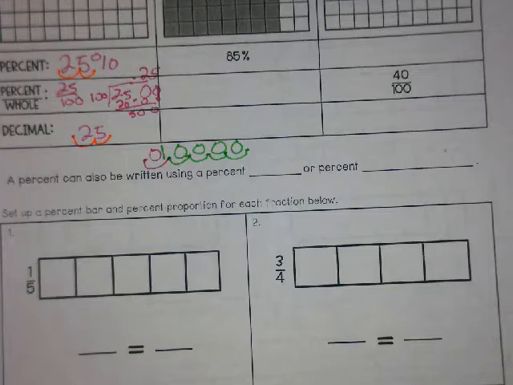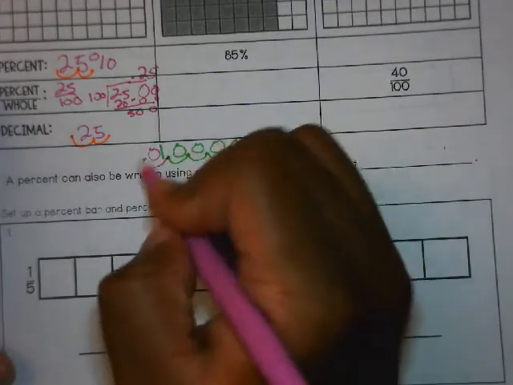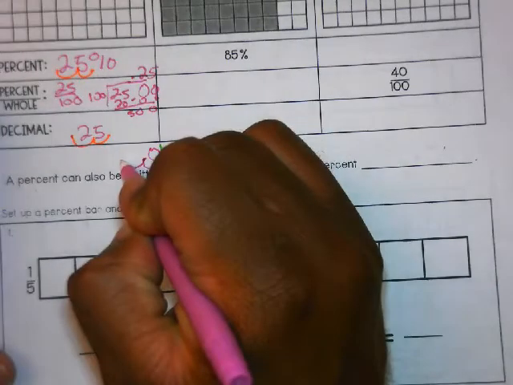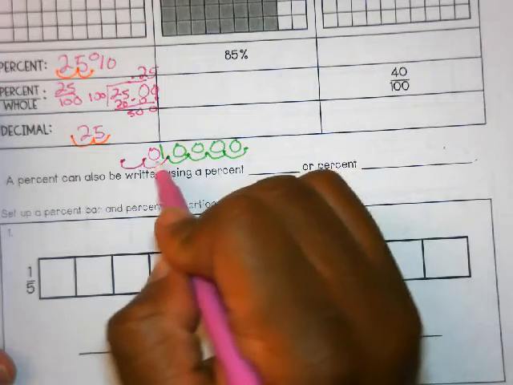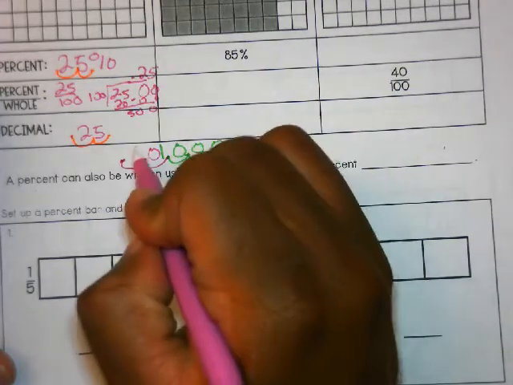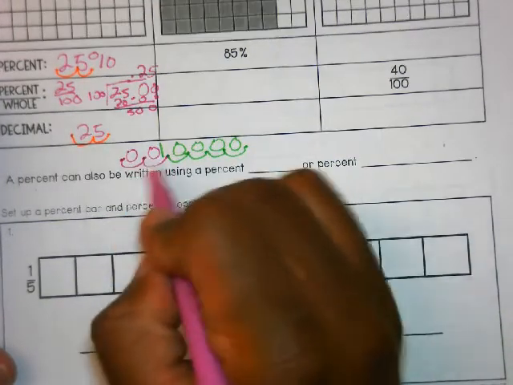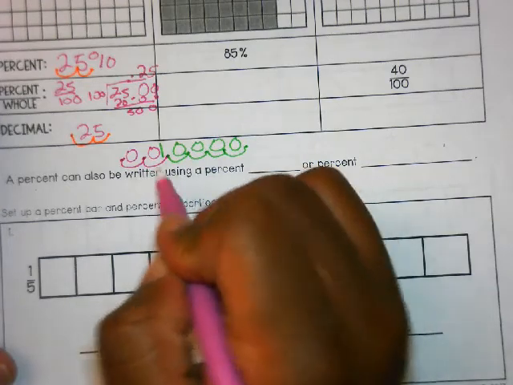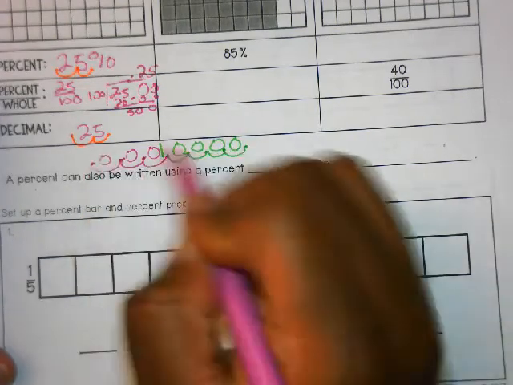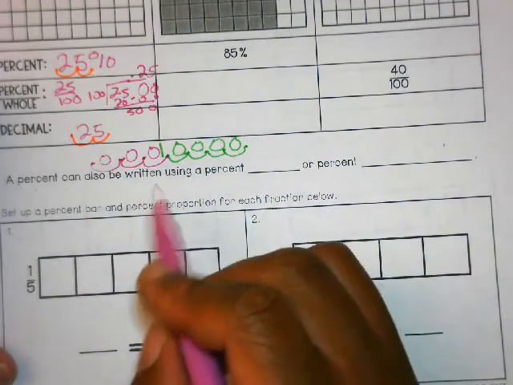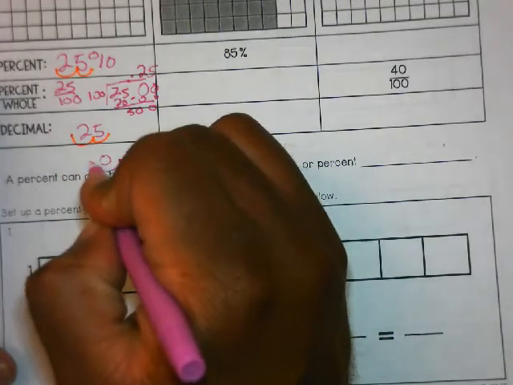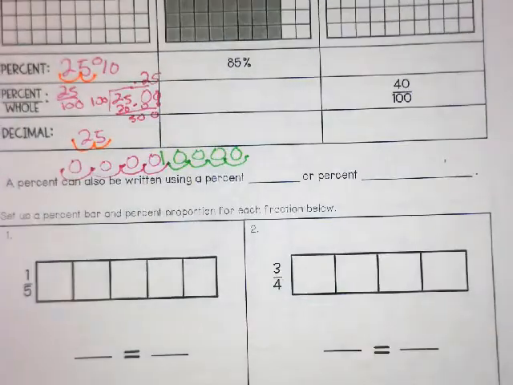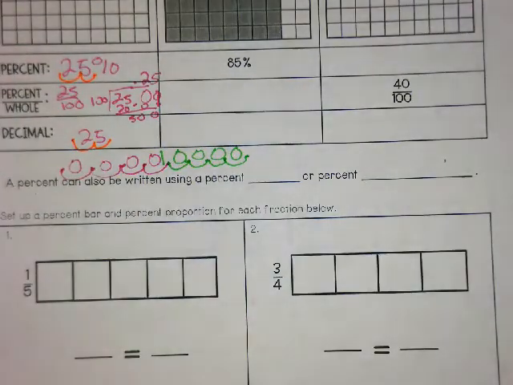I don't know why I messed that up. But if I move to the left again, I would just say that's a 10th. If I move to the left twice, I get 100ths. So I divide it by 100. If I move to the left 3 times, that's 1,000ths. So I divide it by 1,000. If I move to the left 4 times, that's 10,000ths. So I'm dividing by 10,000.